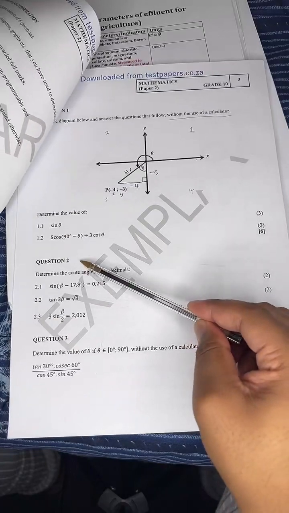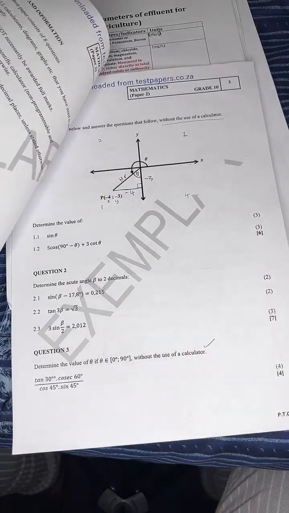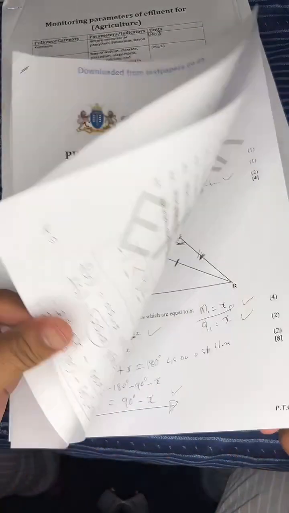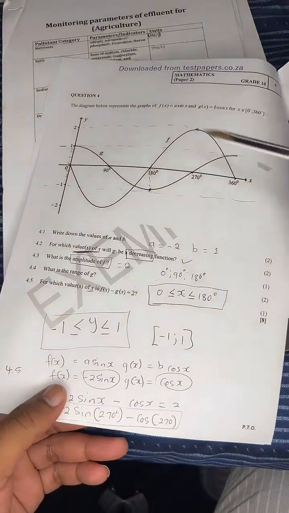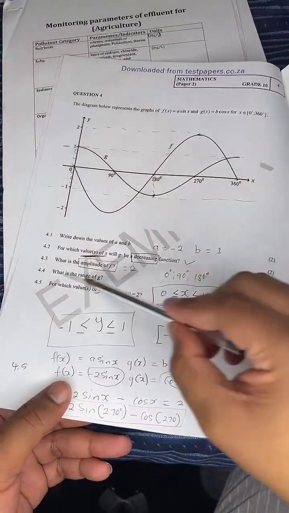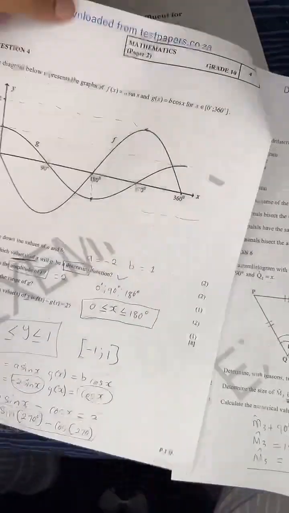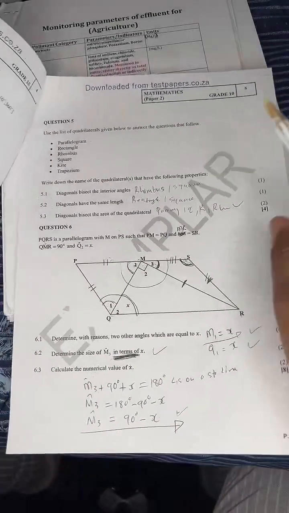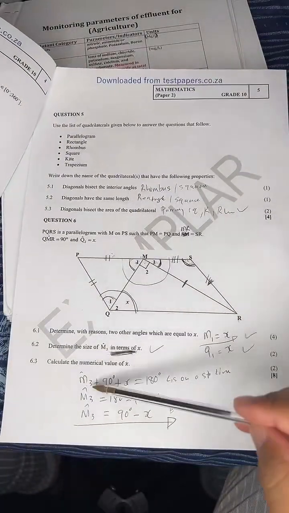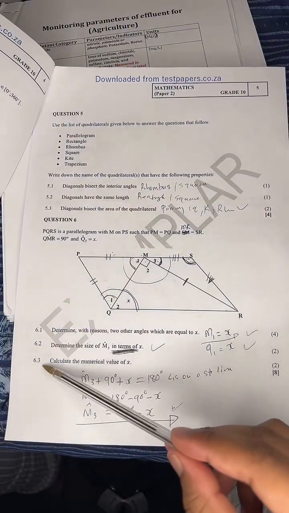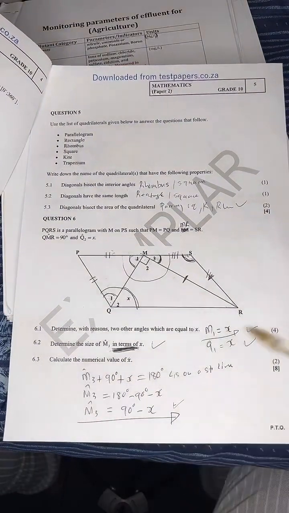We did question 2, we did question 3, and then we did question 4. This is where we ended yesterday. Sorry, we also did question 5, up until here. I think this is where we ended, 6.3.